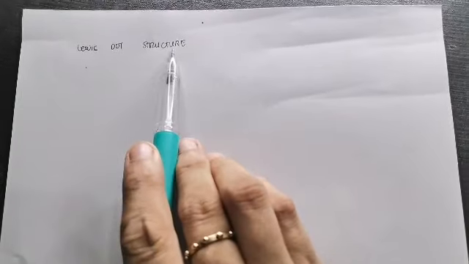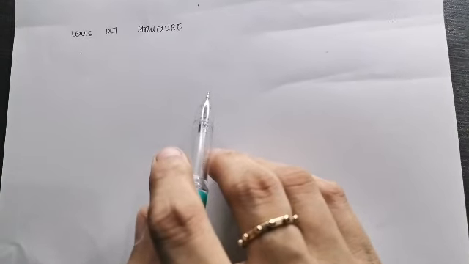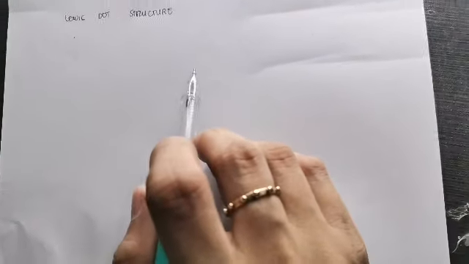Hello. Our topic for today is all about Lewis dot structure. This time, we will be creating a structure using the Lewis dot principle. Okay, so let's start with the first example.